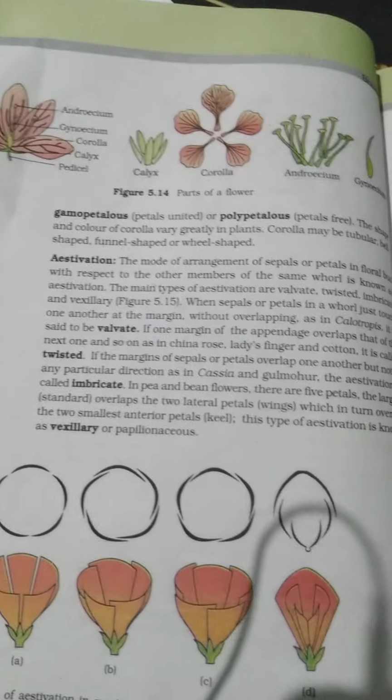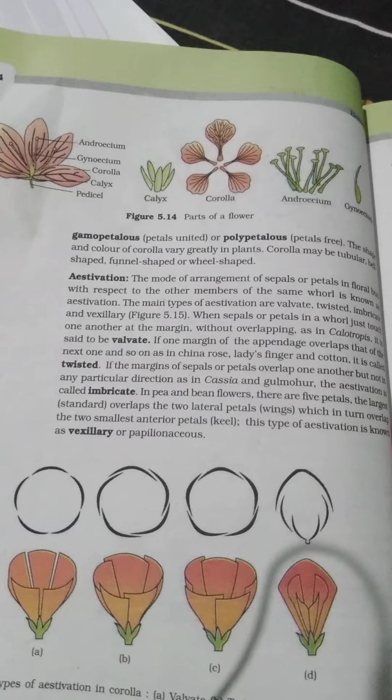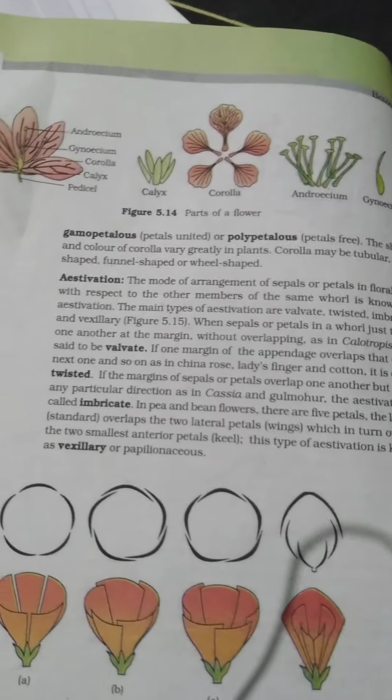So this is the second class of morphology on an NCERT basis, and this is really very important for the NEET examination. Thank you.